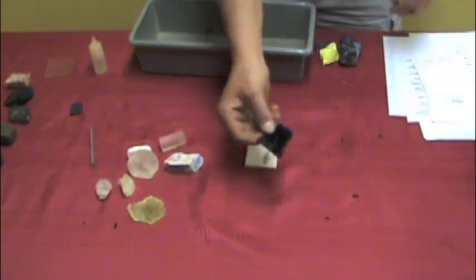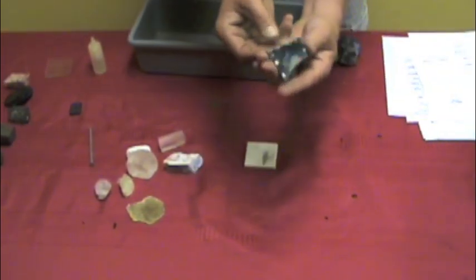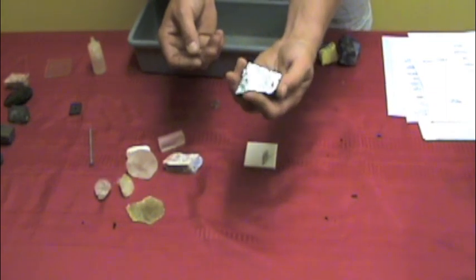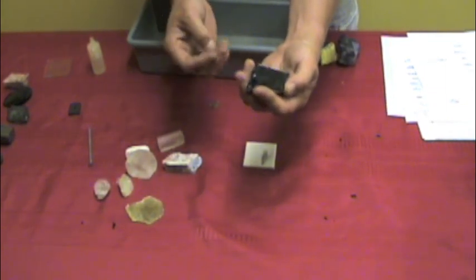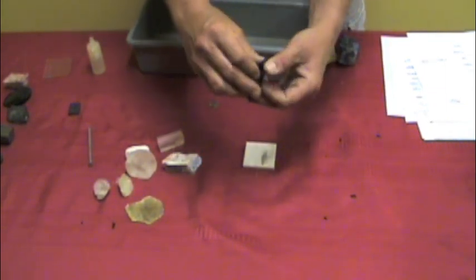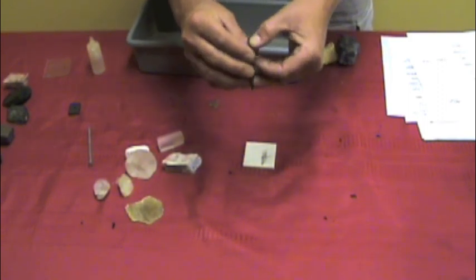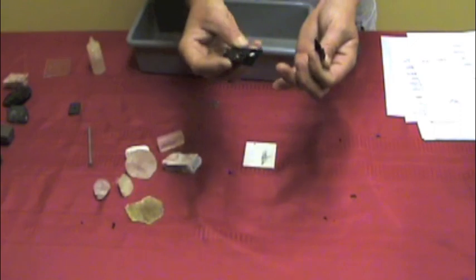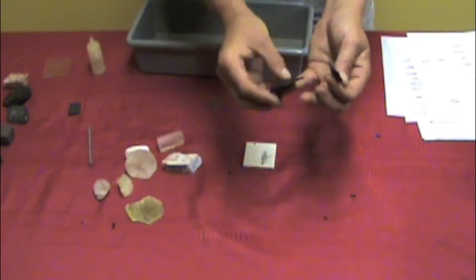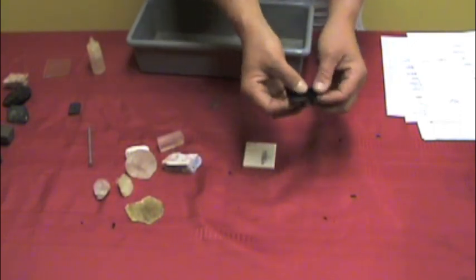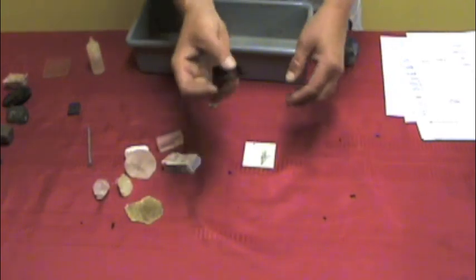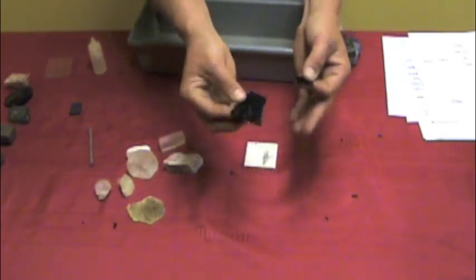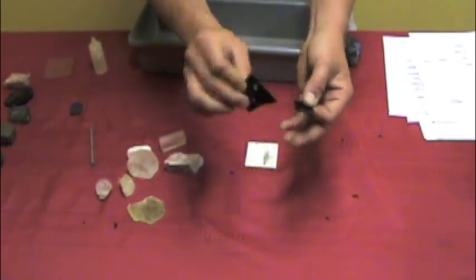Think of any other identifying features? We already looked at one in the last, helping to identify the last mineral, helping to narrow it down. Are there any other things you can think of? Look at your table and go ahead and fill out your assignment with properties that you would use to help identify this.